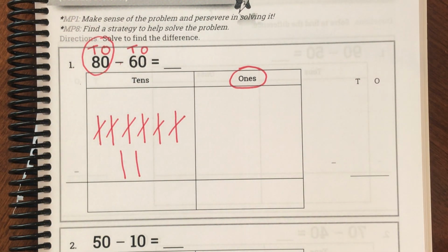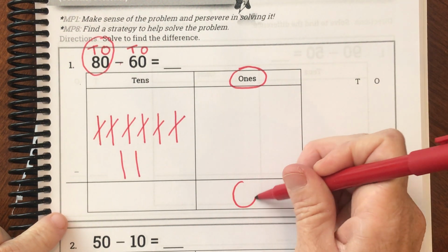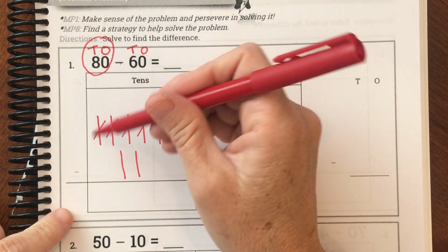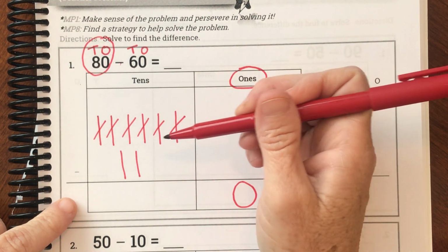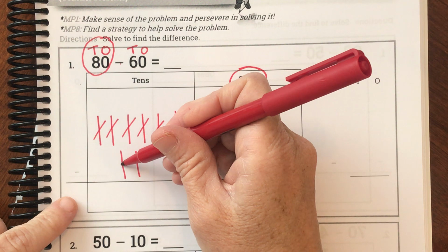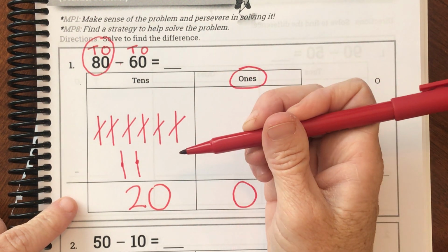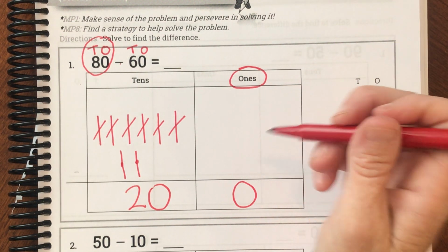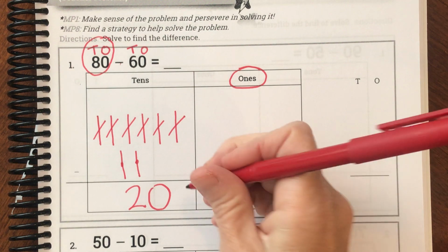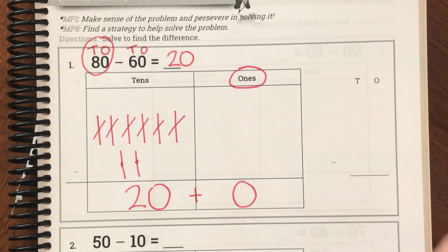What do I have left, friends? I have no ones left. And how many tens do I have left? I have 1 ten, 2 tens, but how much are they worth? They're worth 10, 20. So I have 20 in the tens column. So what do I have? I have 20 plus 0, which is 20. So my difference is 20.